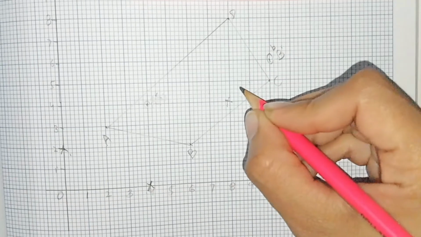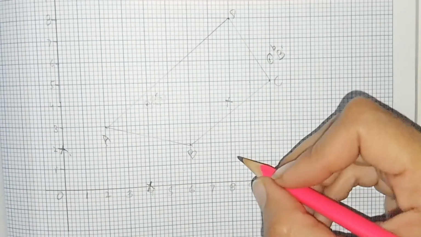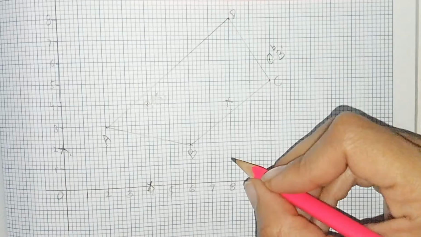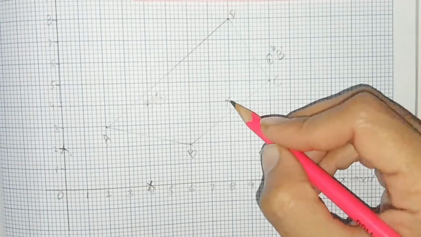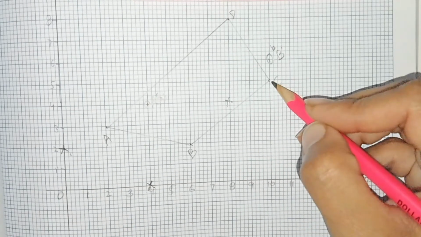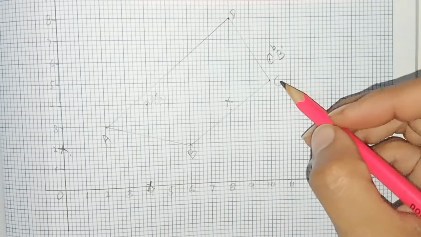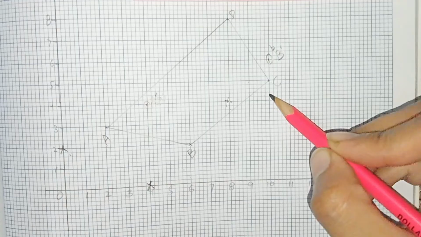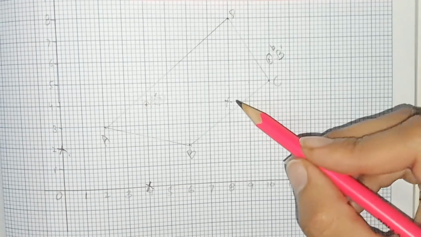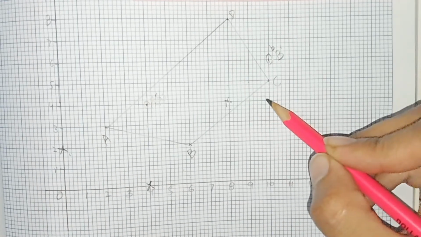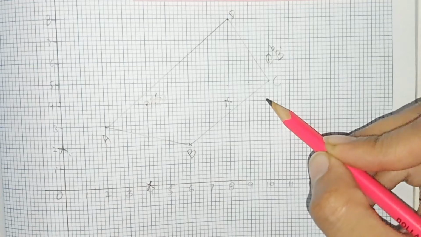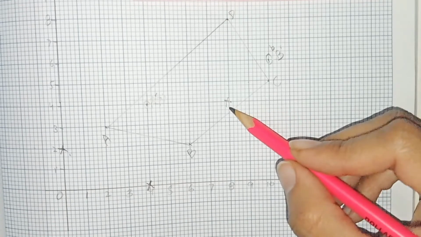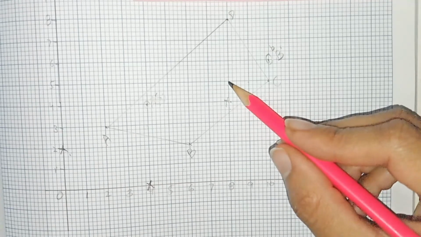This is the enlargement center for the image C, and the scale factor is -2. This point is 2 points away along the x-axis, and along the y-axis it is 1. We multiply 2 by -2 and get -4, and 1 by -2 and get -2.